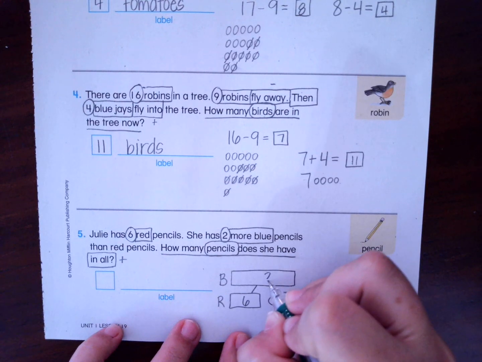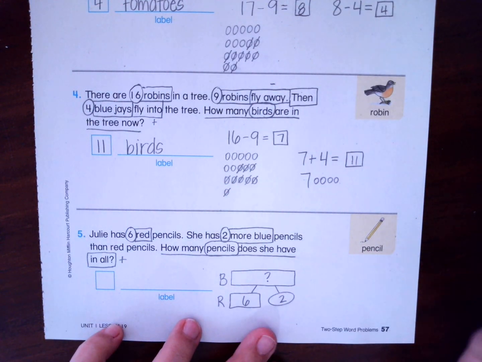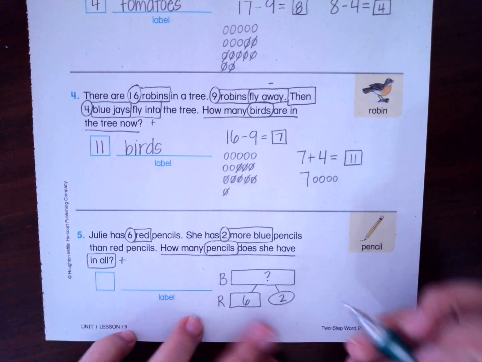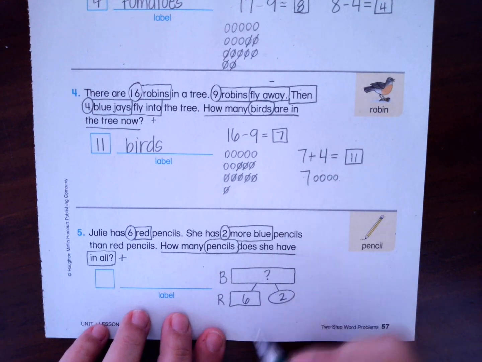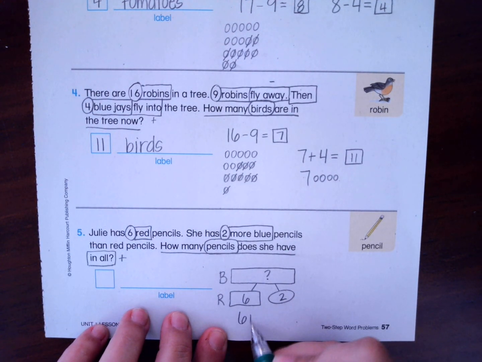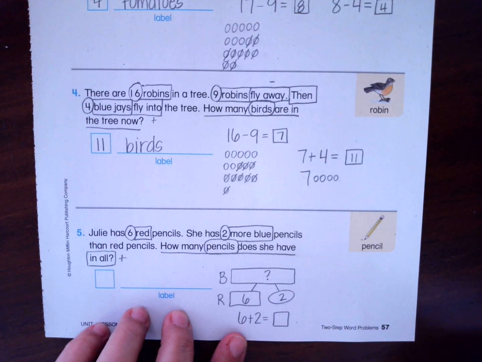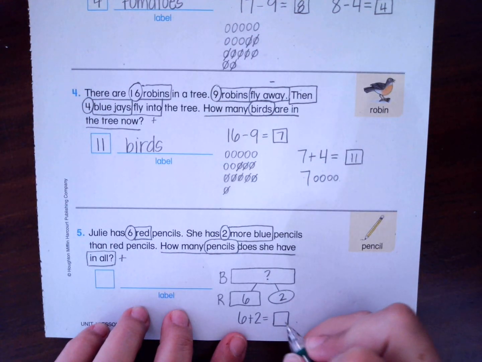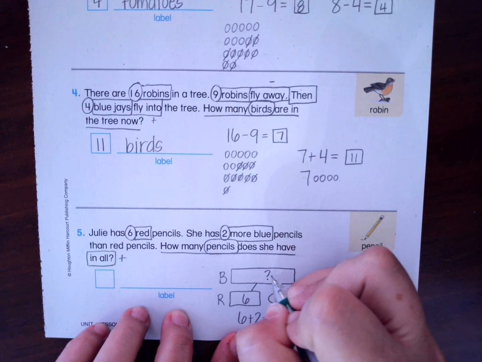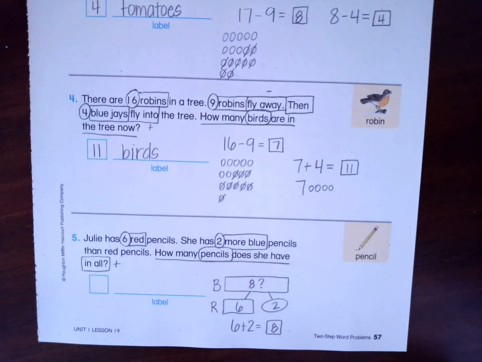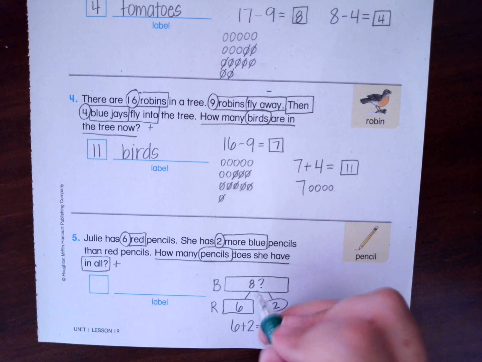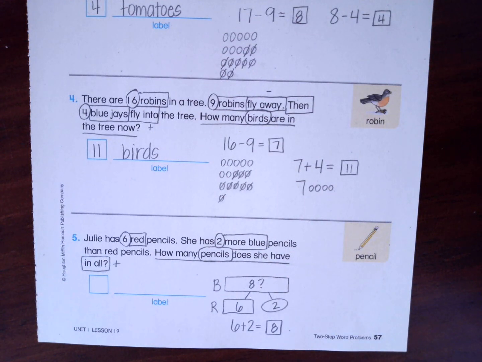And now I can solve for my blue pencils. So I know if I'm missing a top number, a total, I'm going to do 6 plus 2 equals box to get me a total of how many blue pencils? 8. Excellent. So remember, for two-step problems, I like to write my number in that box just so I remember that I can use that information for my next problem.